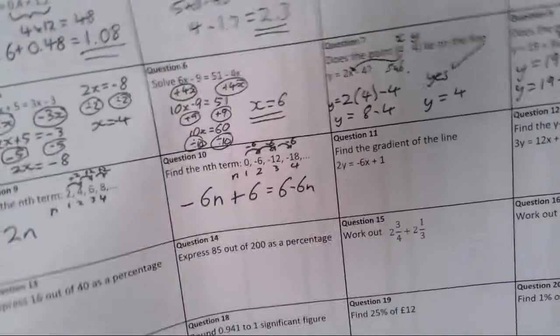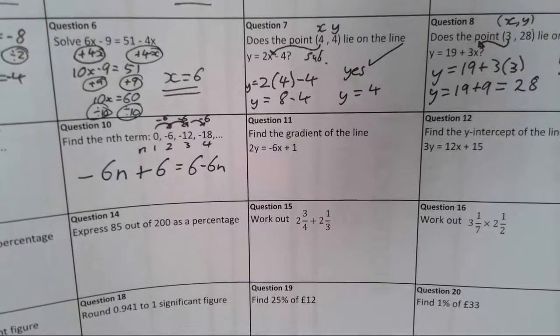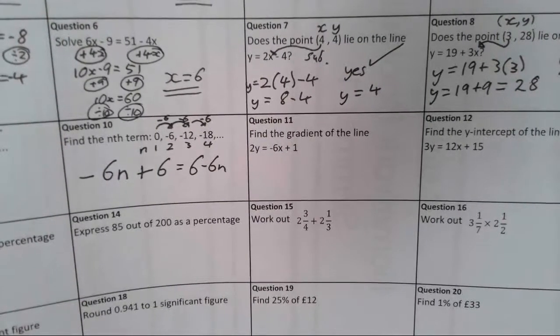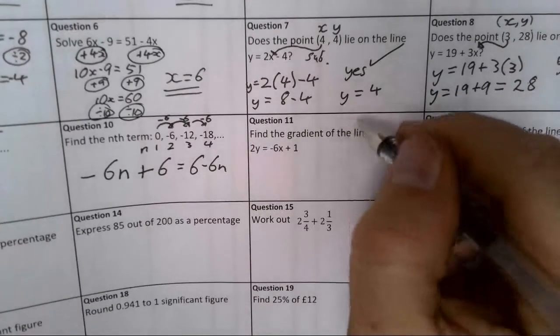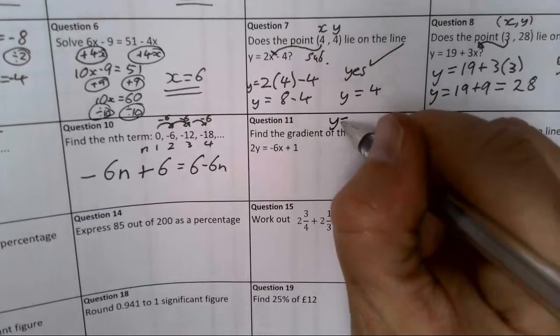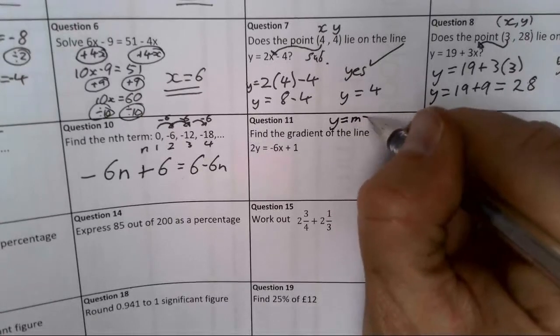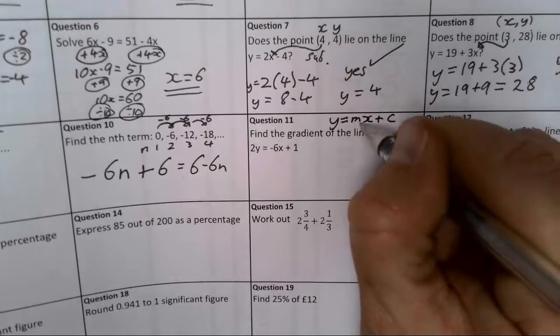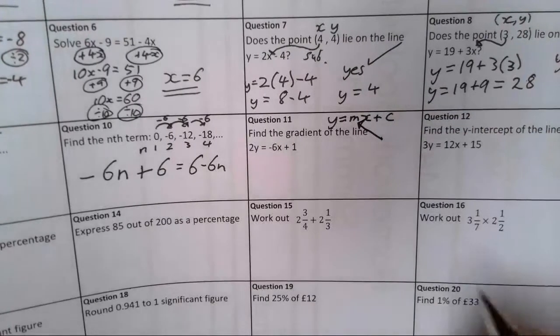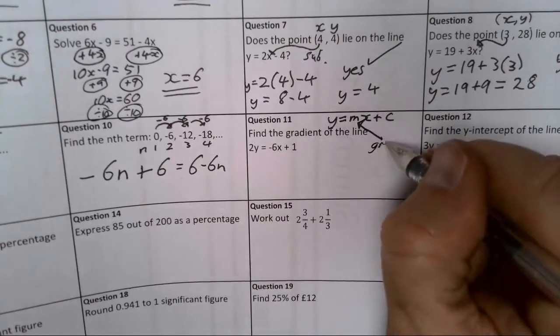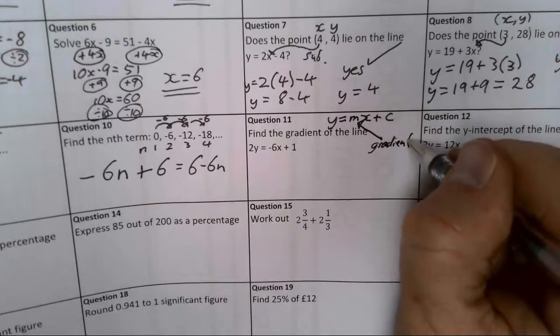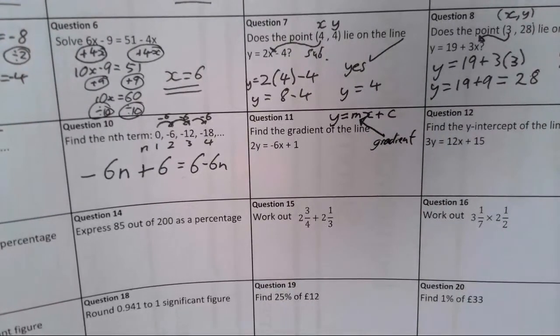Okay, gradient of lines. I know, again, this is something you are not too sure about. Not really covered it very much. So just a quick note on what you have at least heard about, which is that the gradient is this one here, the coefficient of x. Now that says m, it's any number. Any number there gives you the gradient.